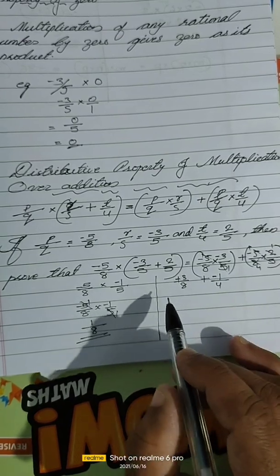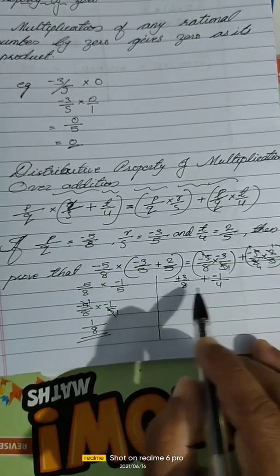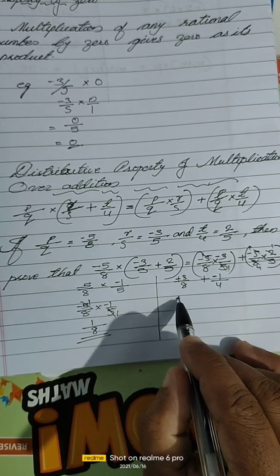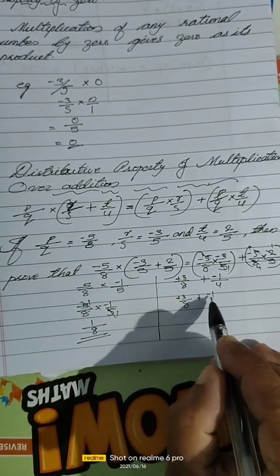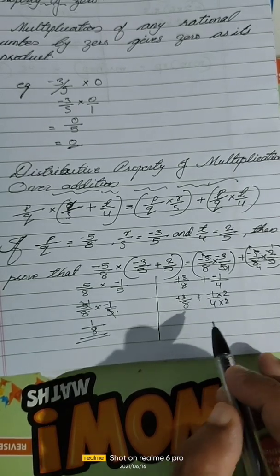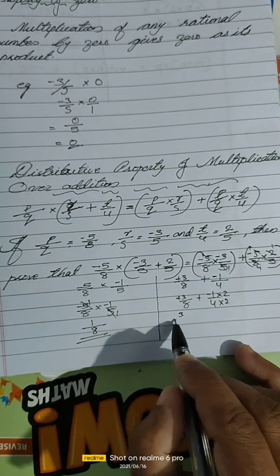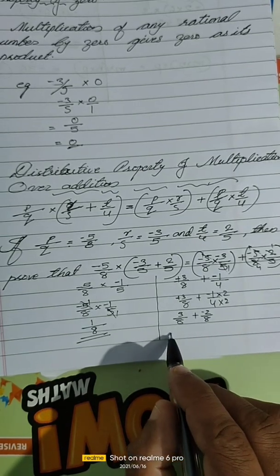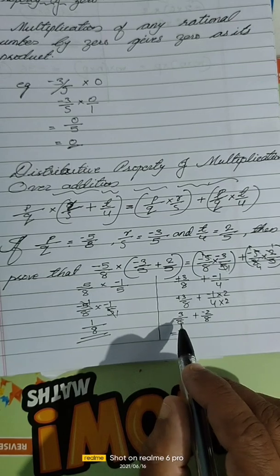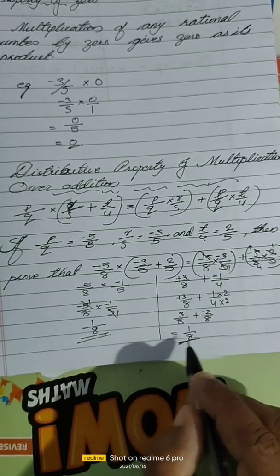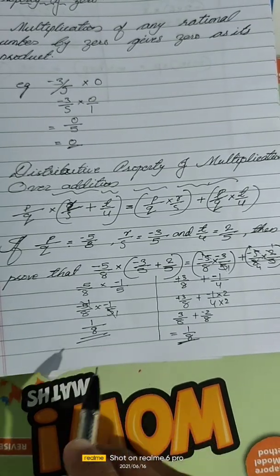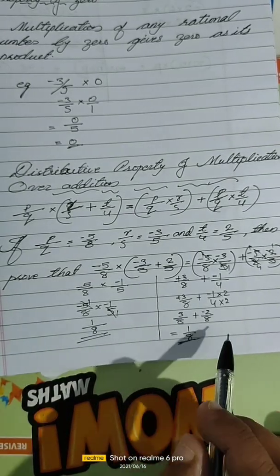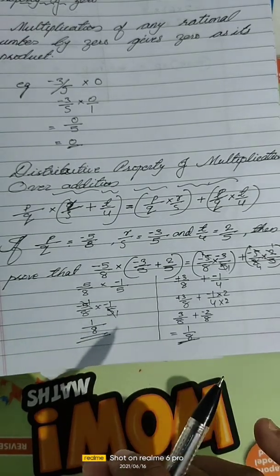Then next we want to add, that is addition. For addition the denominator should be the same, but here the denominators are different. Therefore we have to find the LCM of 8 and 4 and make them equal. Negative 1 upon 4: 4 should be multiplied by 2 to get 8. Therefore we get 3 upon 8 plus negative 2 upon 8. Then the denominator is now equal, therefore we add: negative 2 and 3, if we add, we get 1 upon 8. So here also we can see that both sides are equal. So this is called the distributive property of multiplication over addition, and over subtraction also. In this way we solve that.